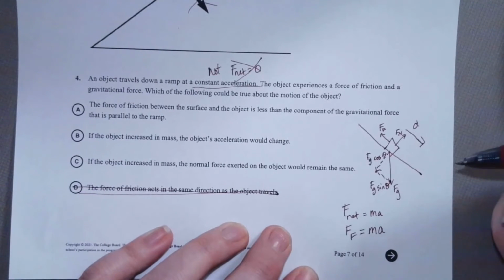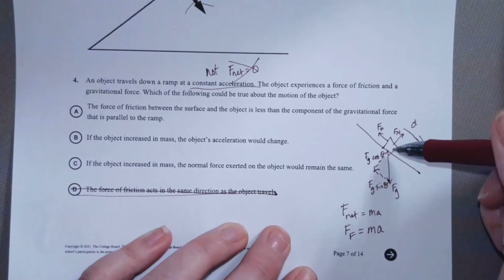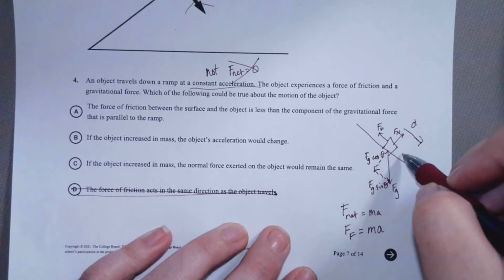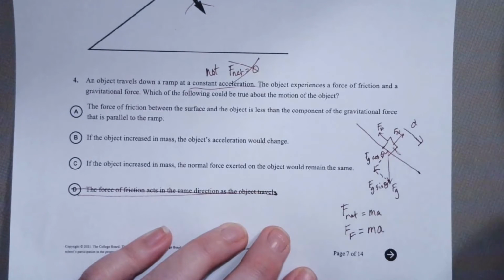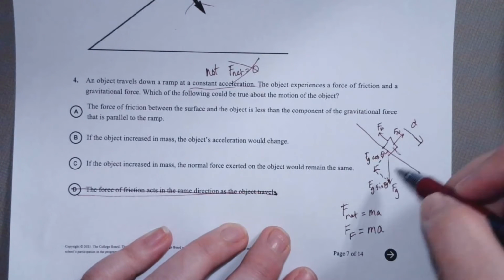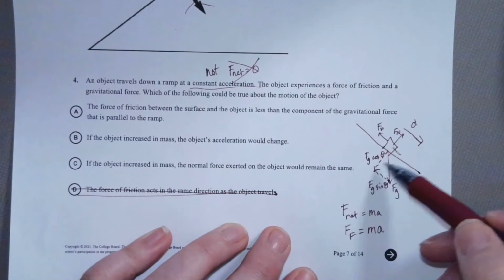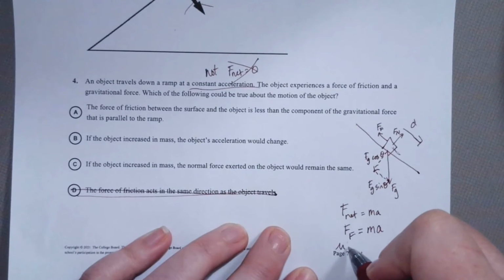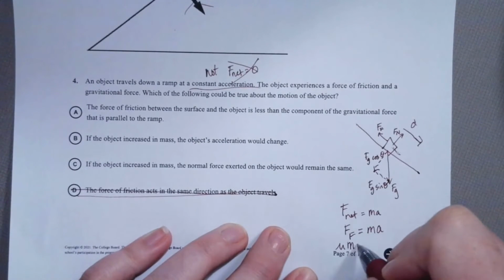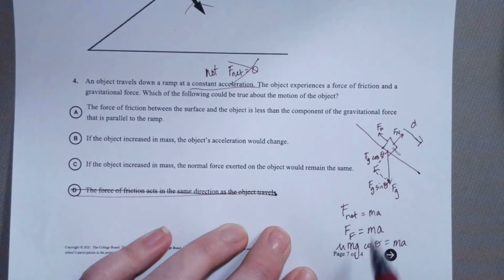I had told you guys about the trick that if it's on a ramp, it seems backwards, but the part of gravity that points down the ramp, think of it as sliding down the ramp, that's the sine, okay? So anyway, we know that force of friction is equal to mu times the normal force. The normal force is Fg cosine theta. So we know mu, and Fg is mg. Mu mg cosine theta equals ma. Okay, so this is what we know.